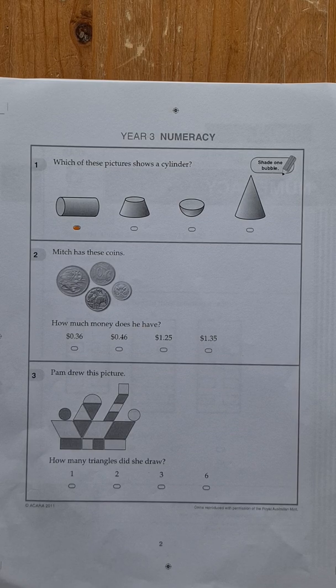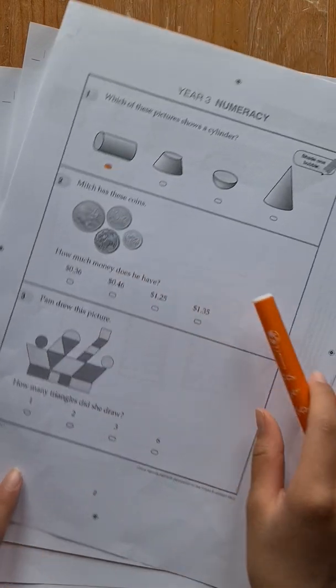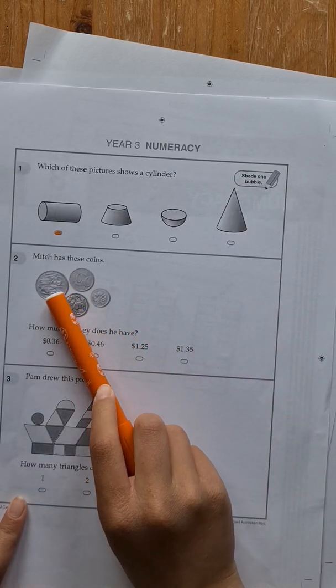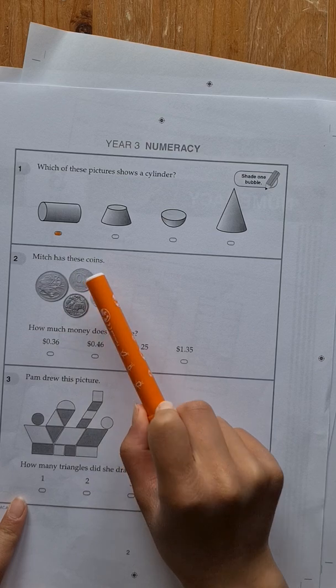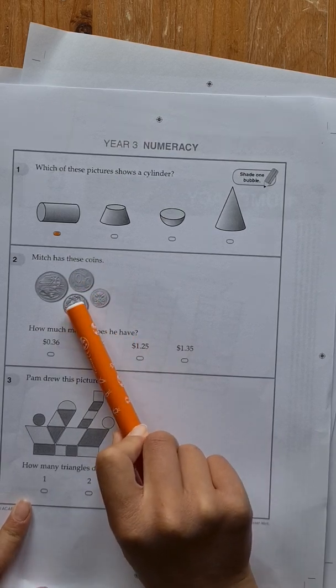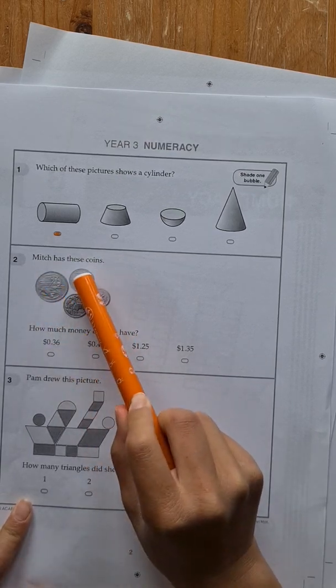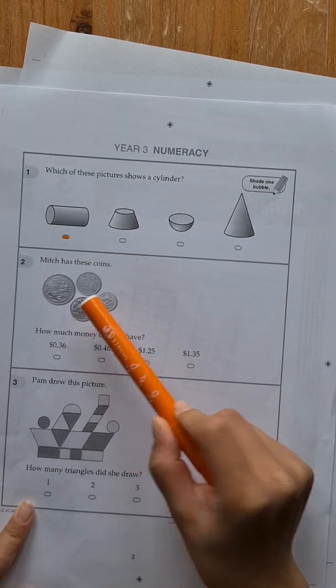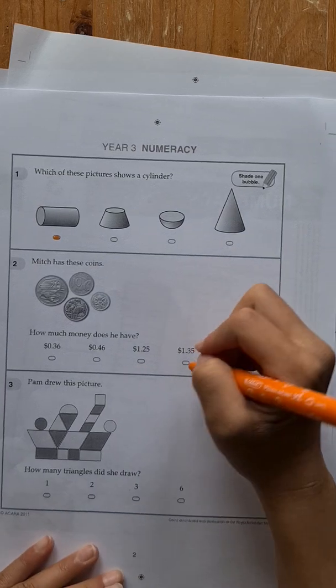Mitch has these coins. How much money does he have? So first you do the $1, 20 cents, 10 cents, then 5 cents. So $1, 20, 30, 35, $1.35.